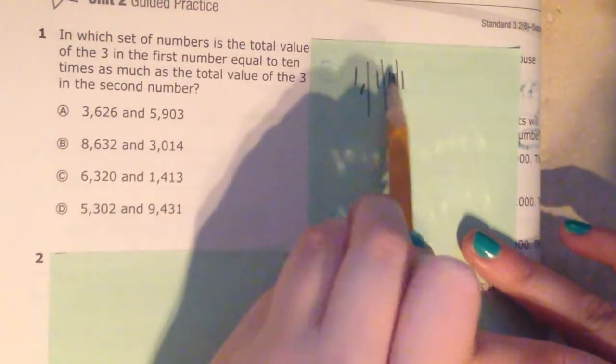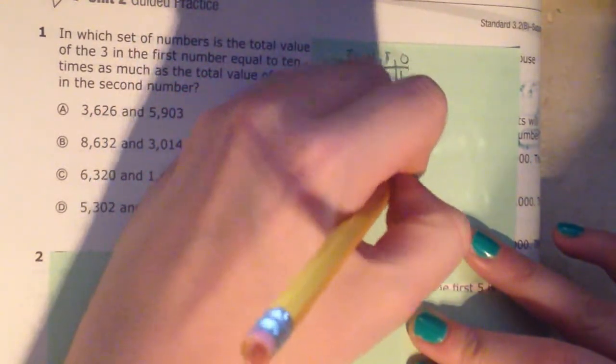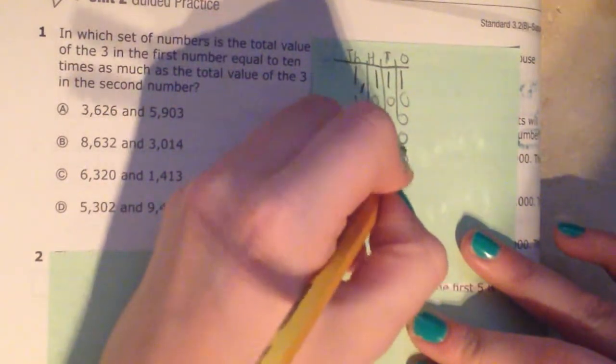If we have the number 1,111, we are basically saying that to get from the ones place to the tens place, it's 10 times more. So this is ones, tens, hundreds, and thousands.